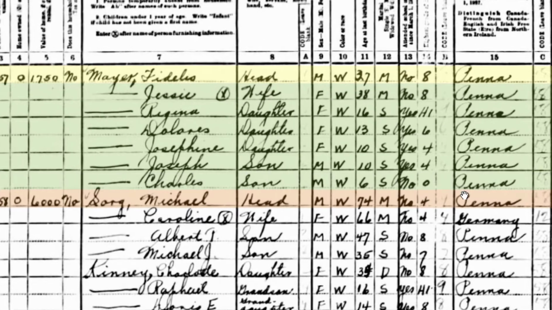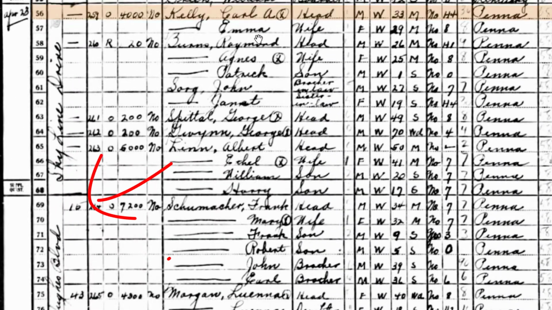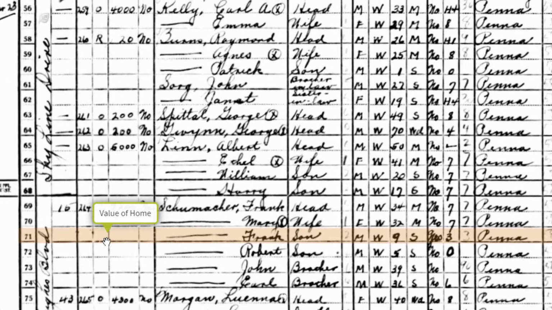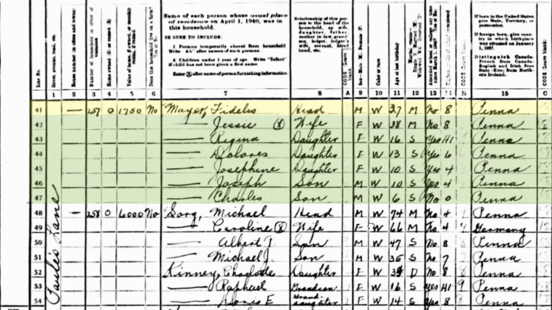Okay, back to the census form. Now we're in column 2. That is the house number for that particular building. Now, you'll see for the Mayer family and the Sorg family, there's just a dash there. Now, if we go down and look further down, you can see that there are other houses on different streets that have house numbers. Now, why doesn't this one have a house number? Well, because this was an RFD.